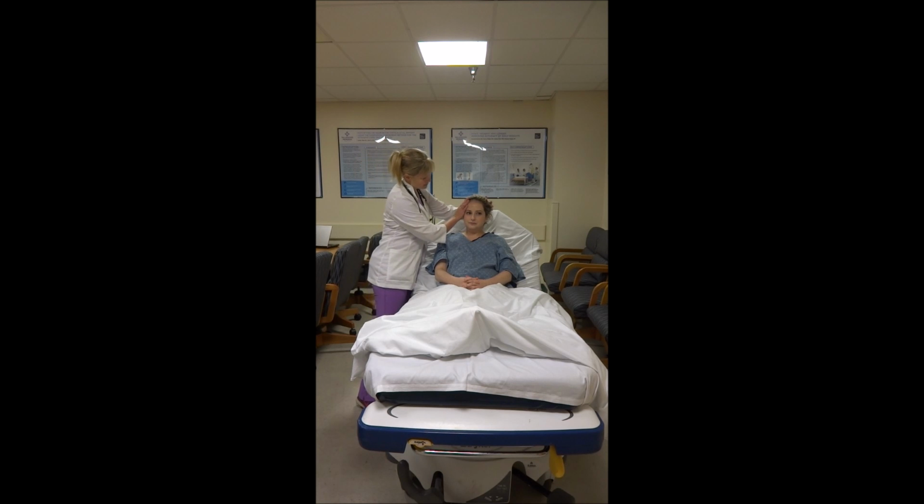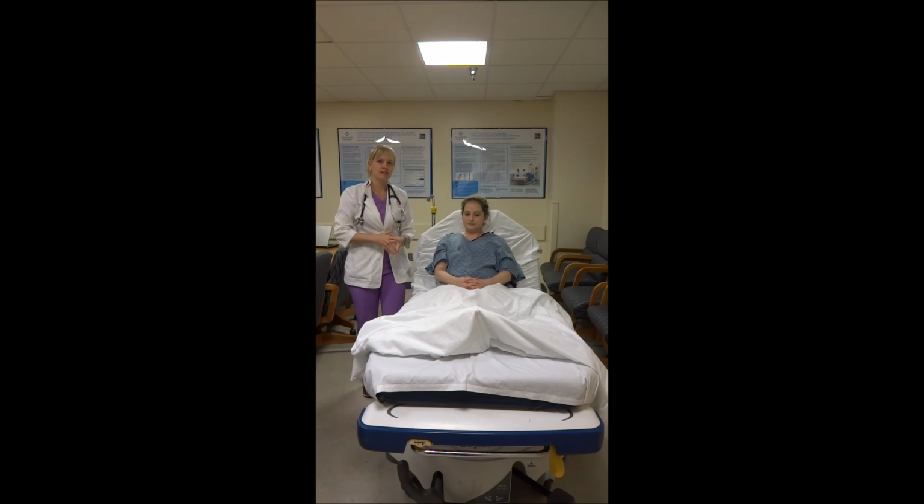I'm palpating Hannah's head. I'm noting that there's no masses. Her head is normal cephalic. It's atraumatic. Her hair distribution is normal throughout.